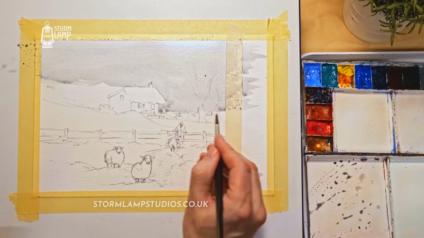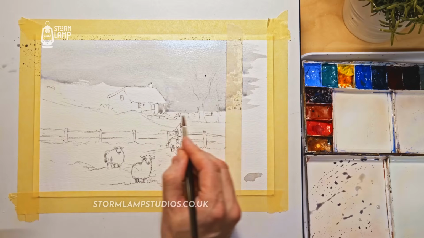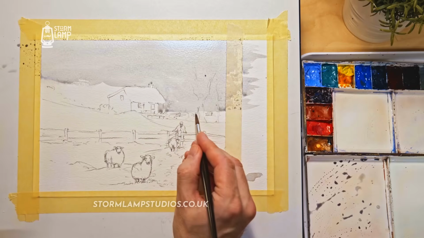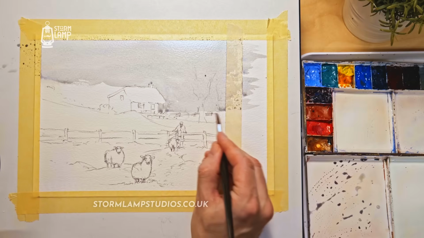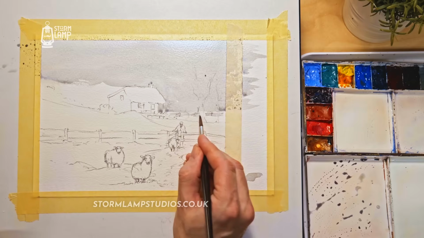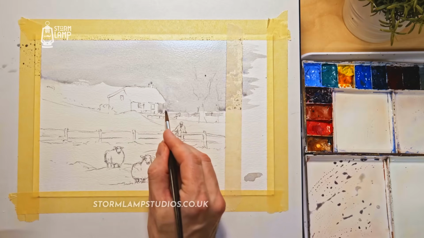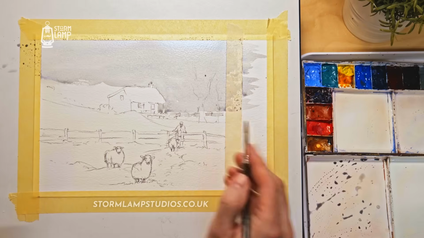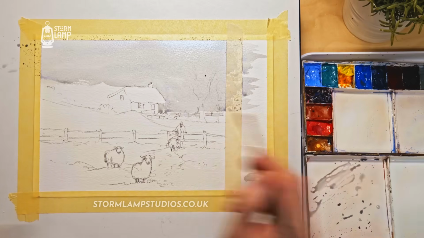Then we have some fields and stuff here. Some fencing. So I'm just going to cut around that and try to leave some white there.